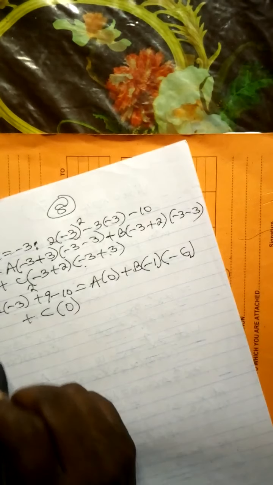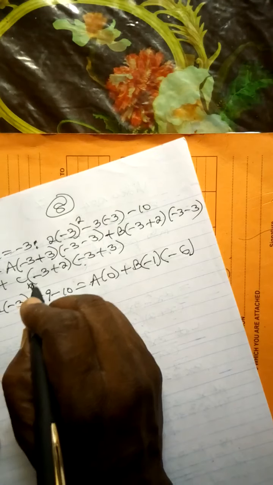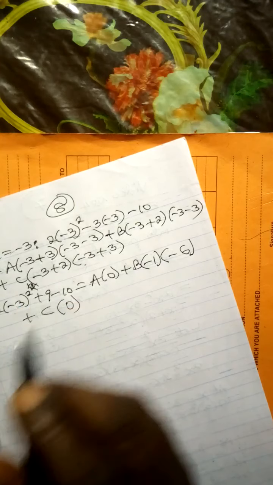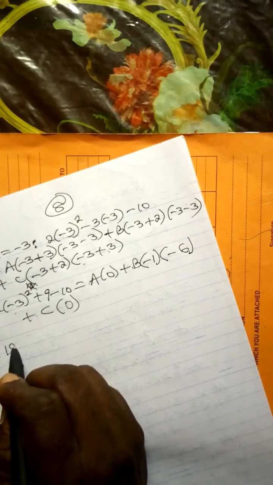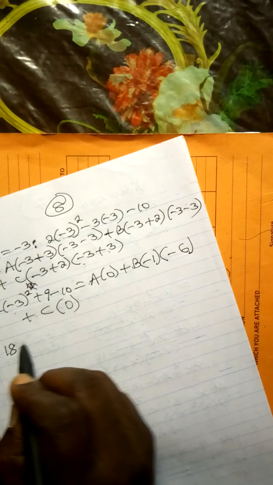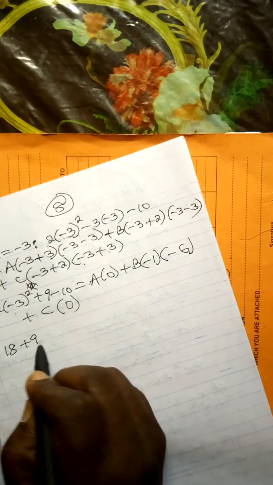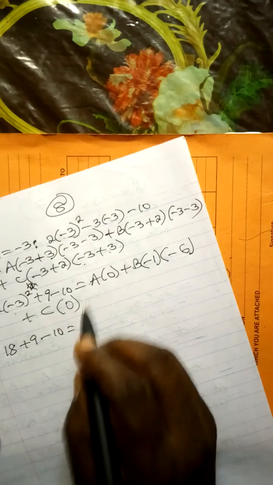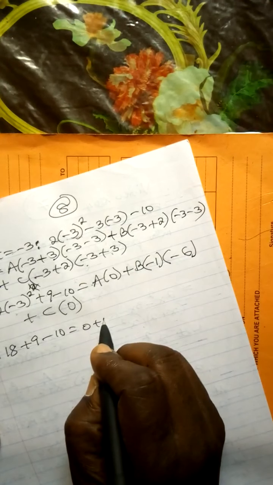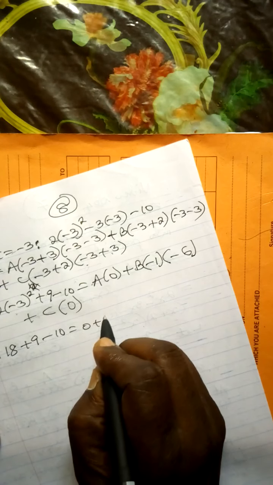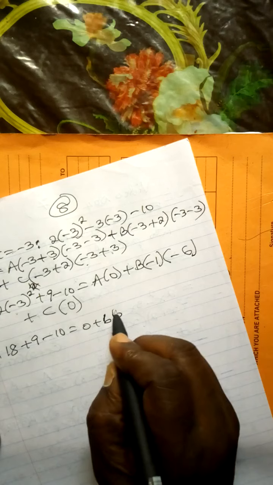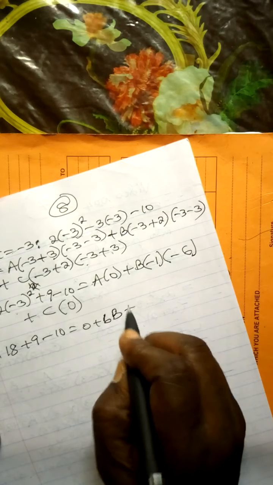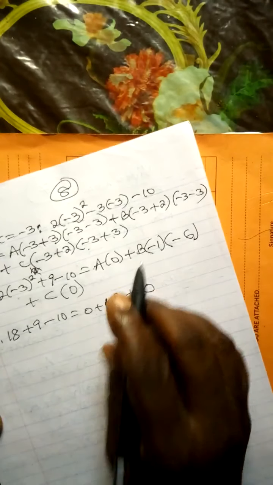So on the left-hand side, minus 3 squared is 9, times 2, that is 18. 18 plus 9 minus 10 is equal to 0 plus 6B plus 0.